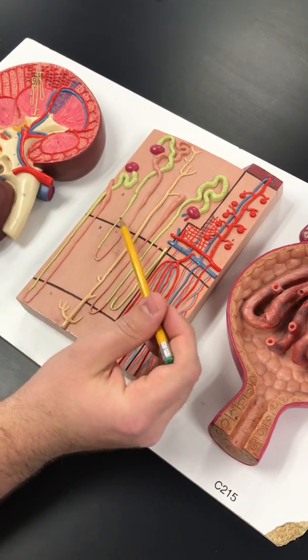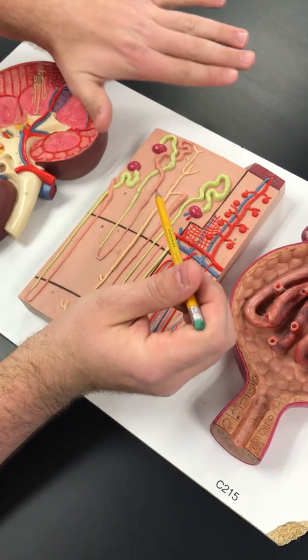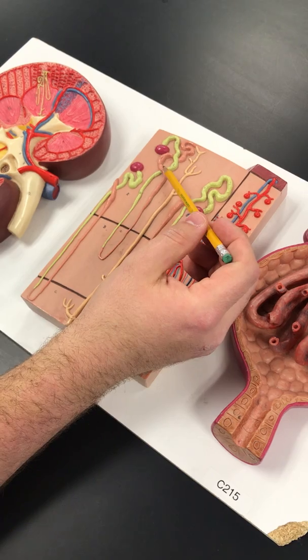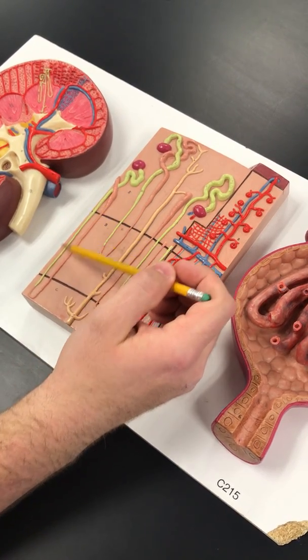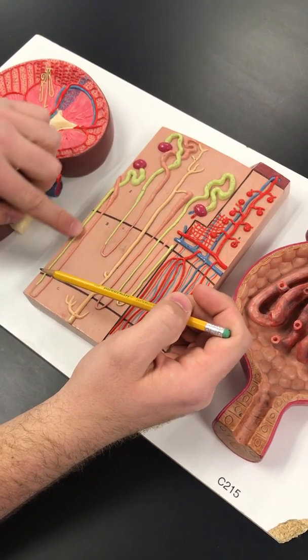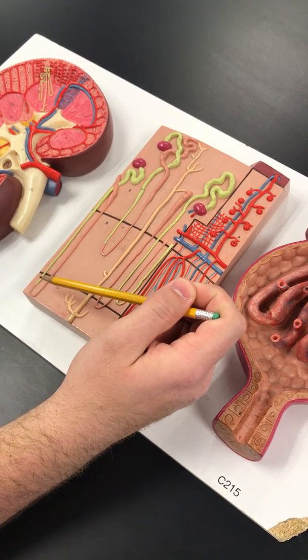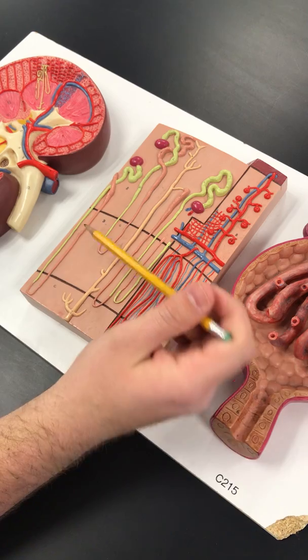Based on the location, where most of this is in the cortex, this right here would be considered a cortical nephron. This one is much closer to the medulla and it dips further down. So we would call this one a juxtamedullary nephron.